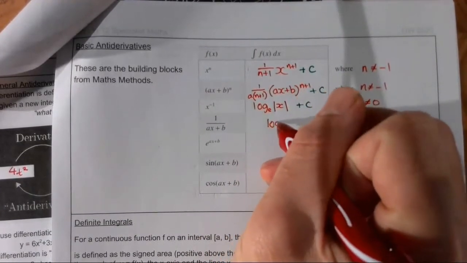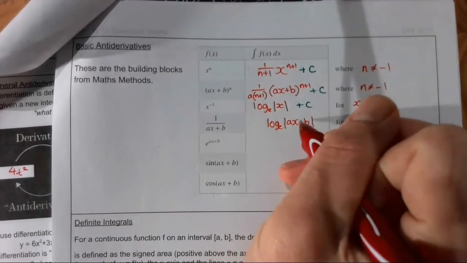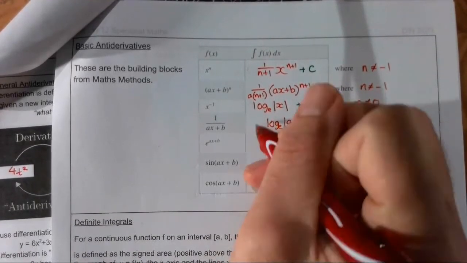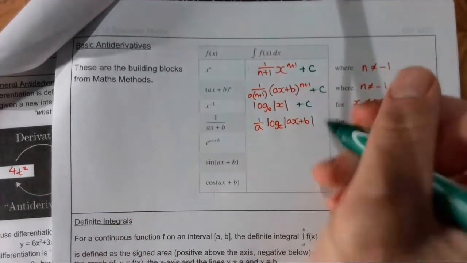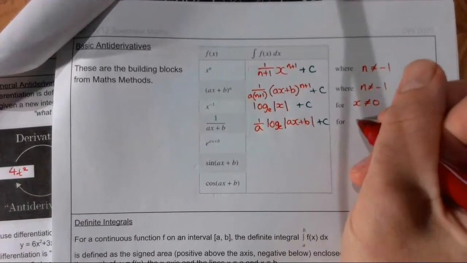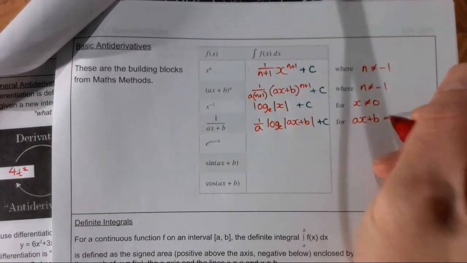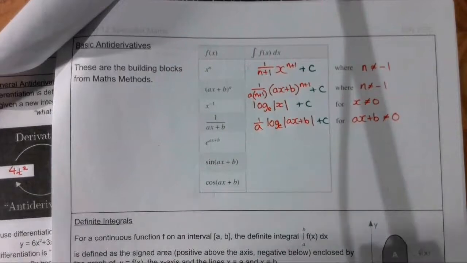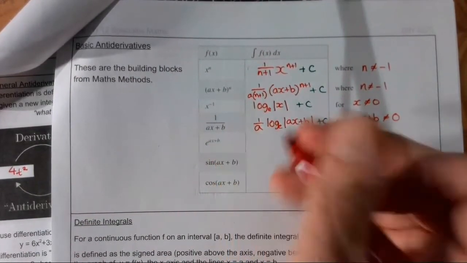because to fill this in, we kind of combine both the things we've done so far. We're going to have log base e of mod ax plus b, but if I were to differentiate that, I'd also multiply by a, so I need to divide by a, plus c, and in this example, the thing that we're finding the log of, so ax plus b, cannot be equal to 0.